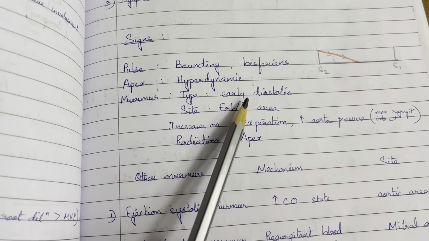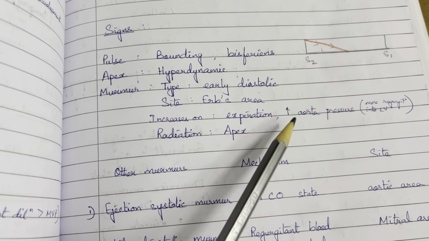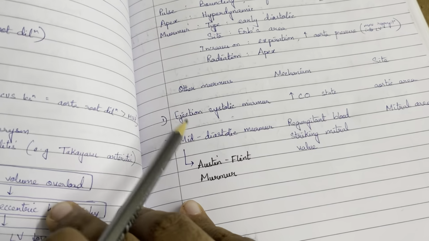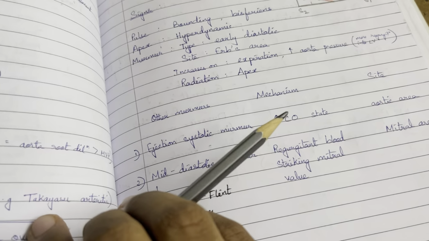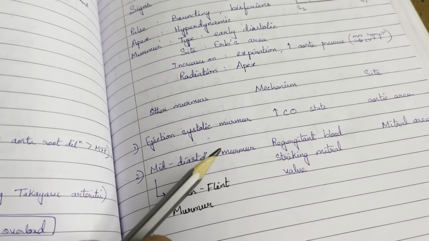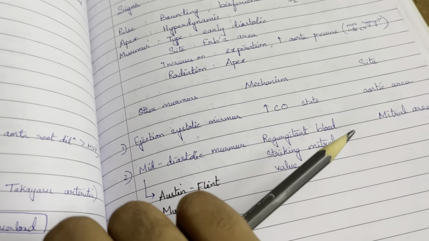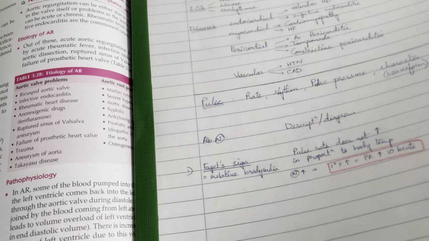For the murmur, you can find an early diastolic murmur in the Erb's area. It increases on expiration and radiates to the apex. Other murmurs: you can find an ejection systolic murmur just like with AS, because of the hyperdynamic state at the aortic area. And a mid-diastolic murmur, or Austin Flint murmur, because of regurgitant blood striking the mitral valve, so it is seen in the mitral area.